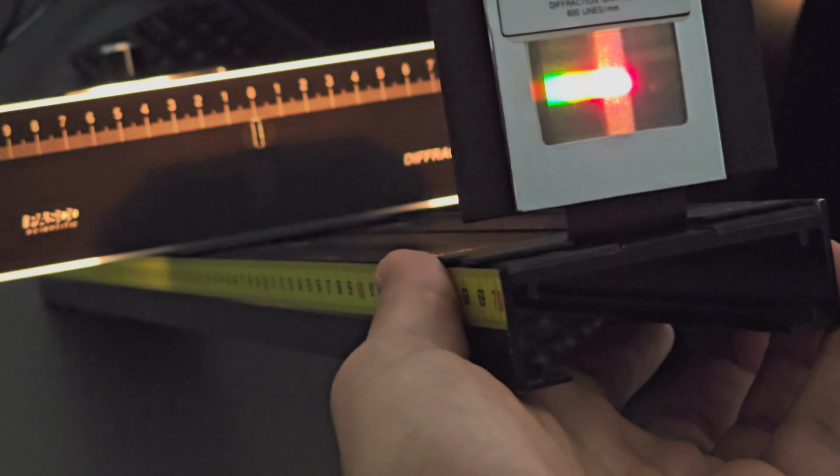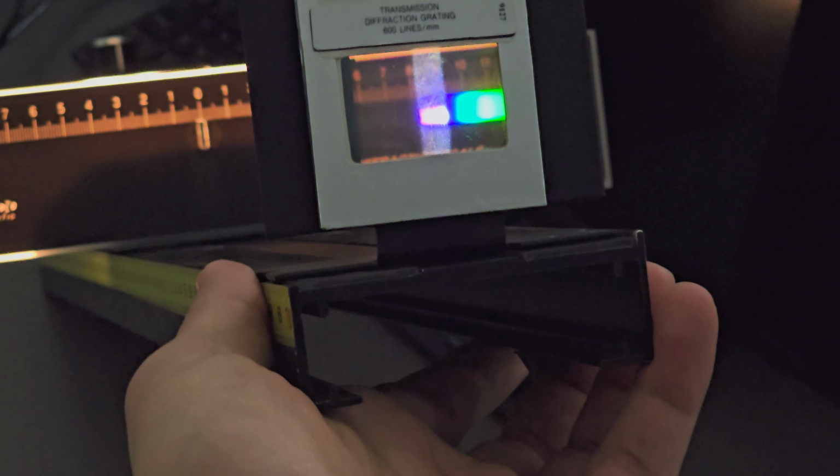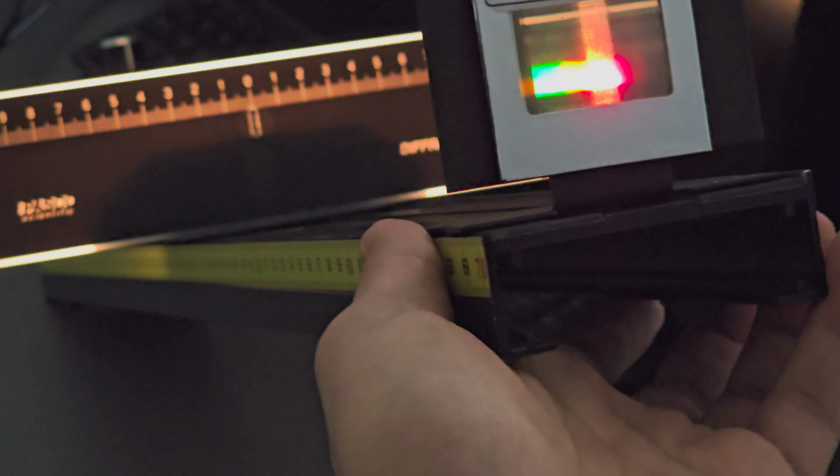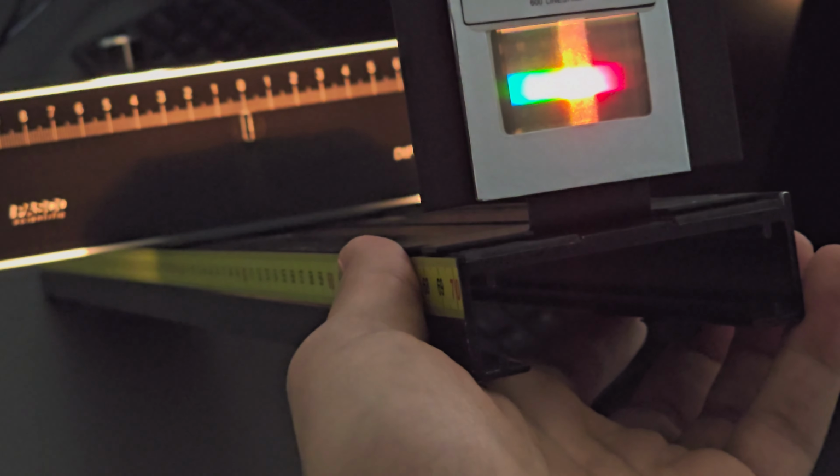Okay, so we need to determine the wavelengths. So we can see at the top of each color there's a number, basically from the ruler itself. So we can see it here, for example. You can see that the purple one, it's approximately 9.5. The green is 10. Then basically we can find the other numbers.